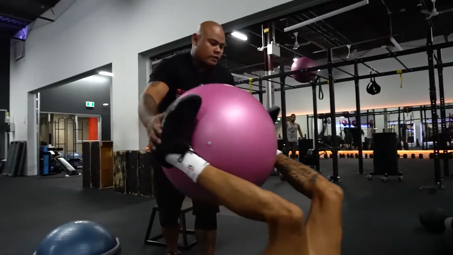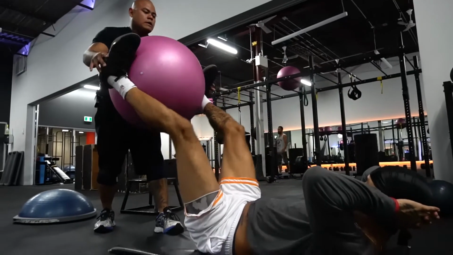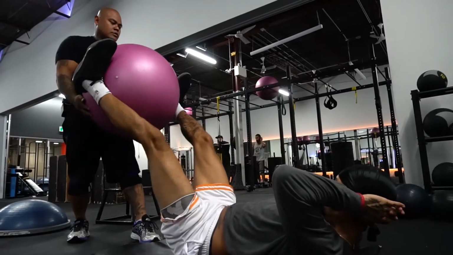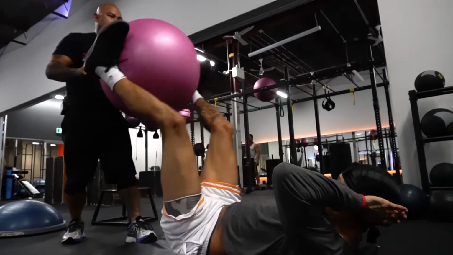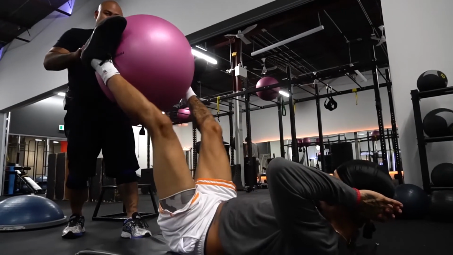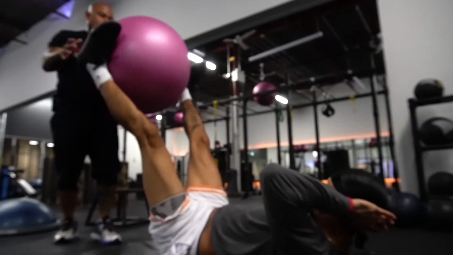So come back here. Keep going, keep going. Five more. One. Feel that in the inner thigh as well. Two. Fix the ball. Three. Four. One more time. Five.